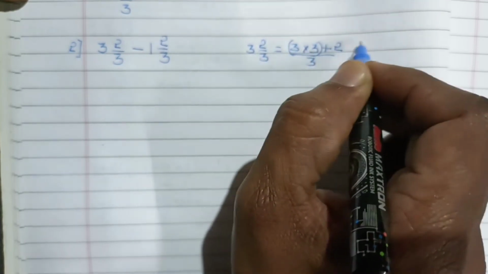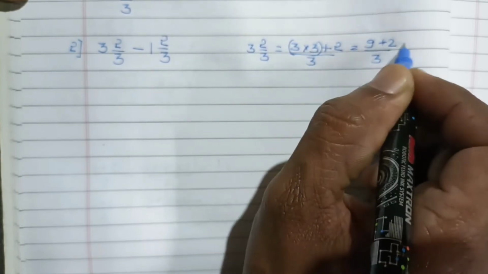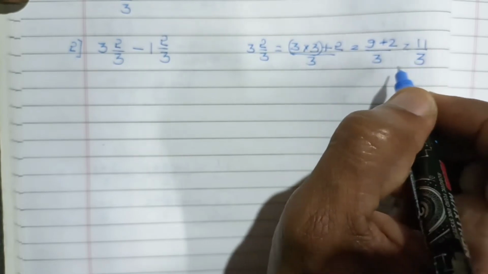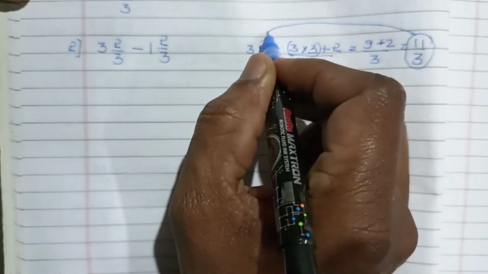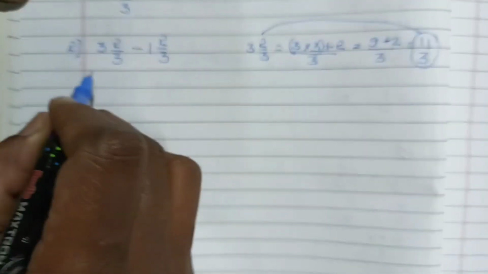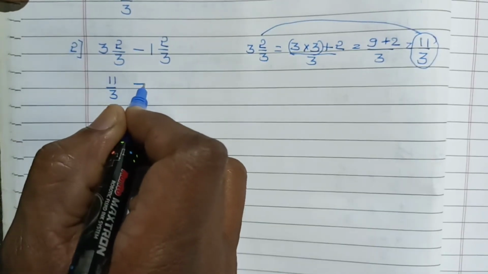So 3 into 3 is how much? 9 plus 2 divided by 3. So 9 plus 2 is how much? 11 divided by 3. So we got the improper fraction of this mixed fraction, 3 into 2 upon 3. This improper fraction 11 upon 3 you have to write here now, 11 upon 3, and then minus sign you have to write.